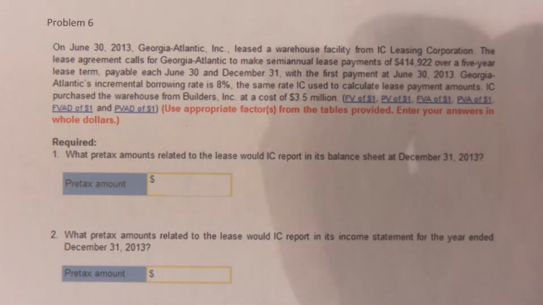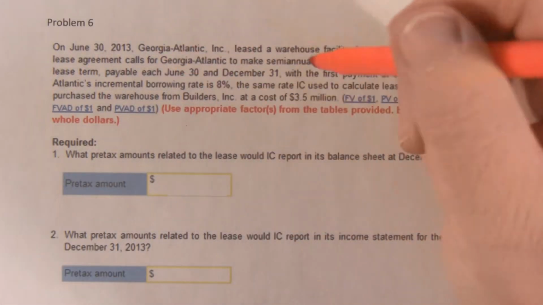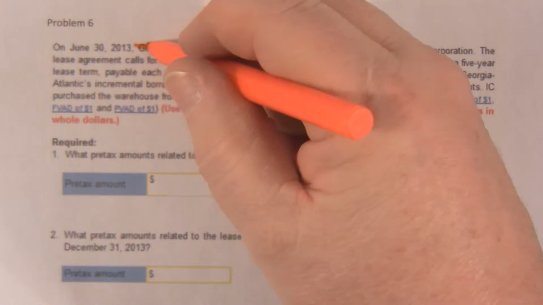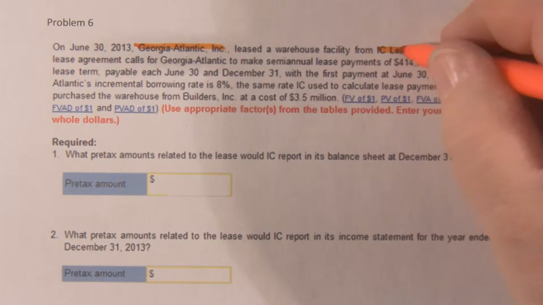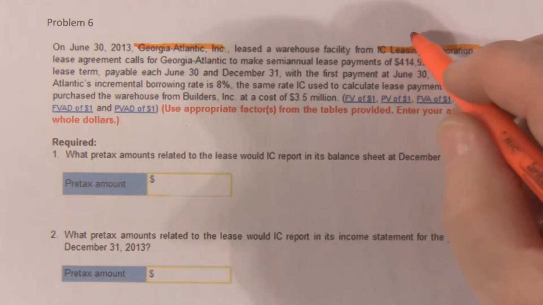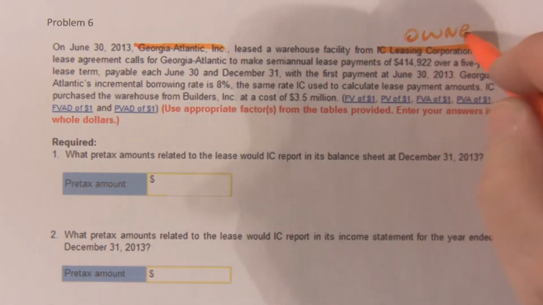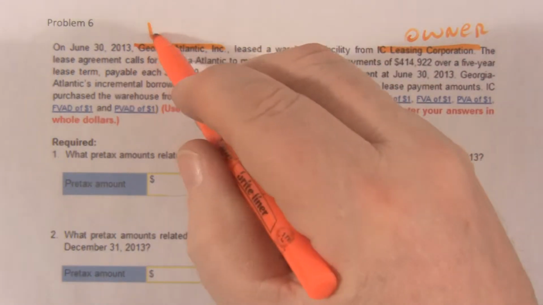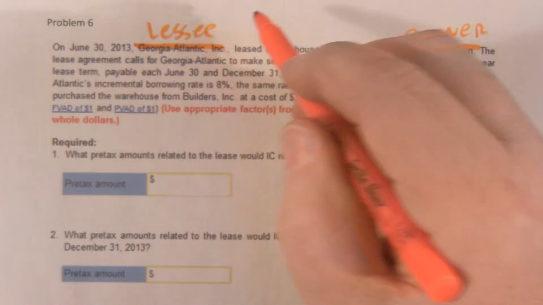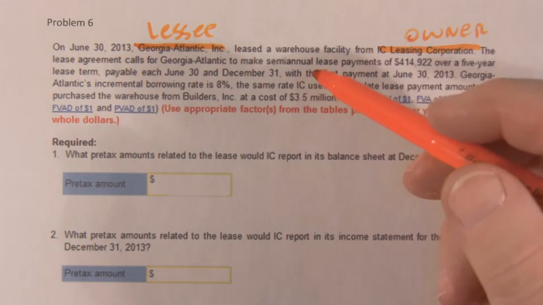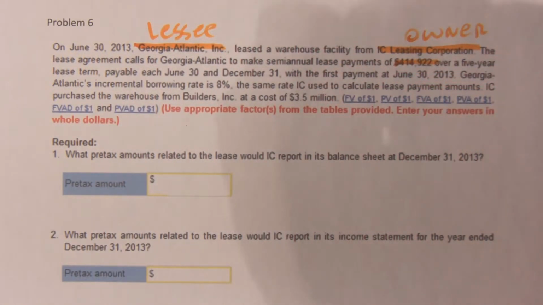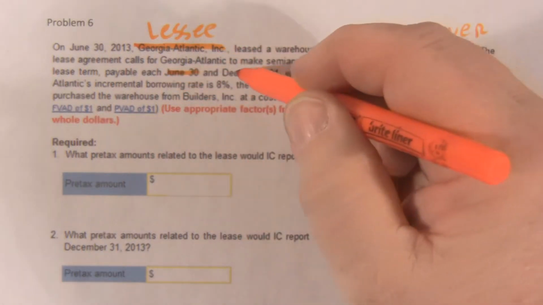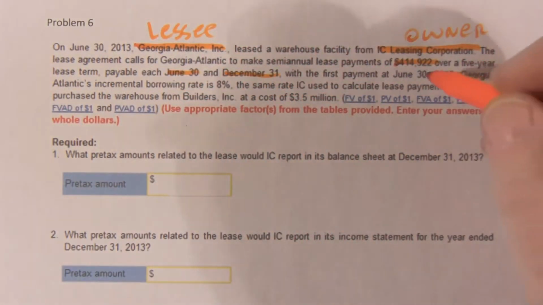Okay, let's take a look at what we have here. Georgia Inc. leased the facility from... So these are the owners. Lessee. The lease calls for the company to make semi-annual lease payments over a 5-year period, payable June 30, 12/31.